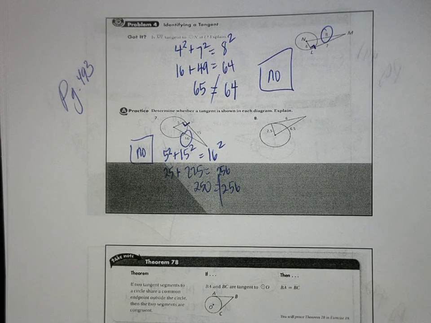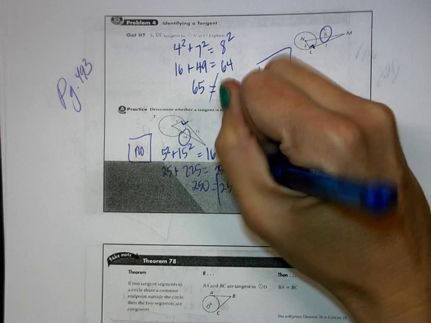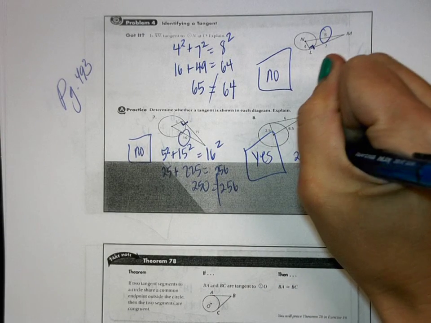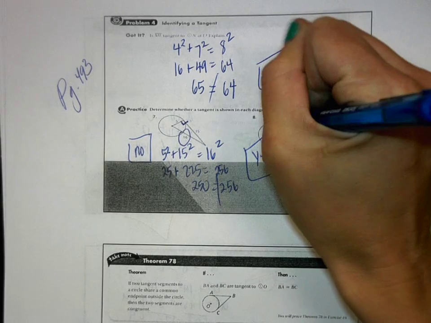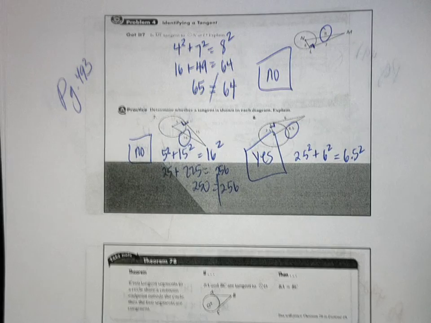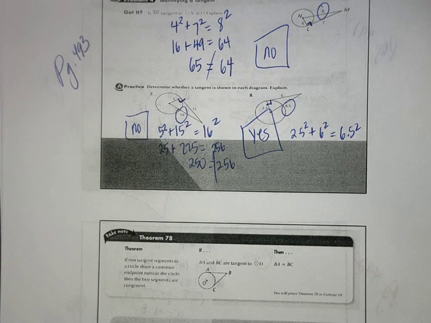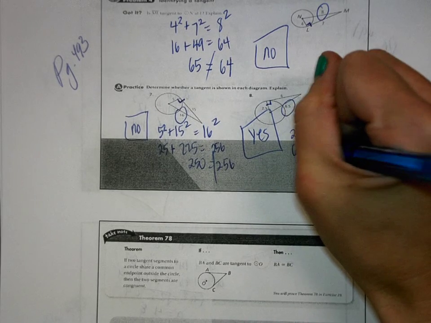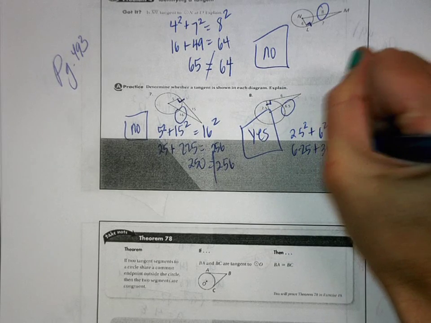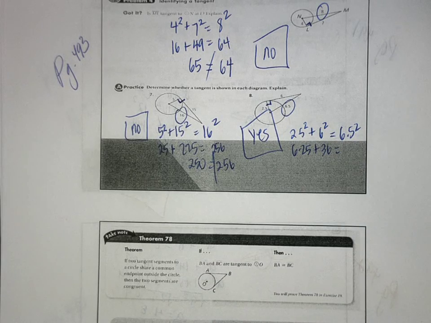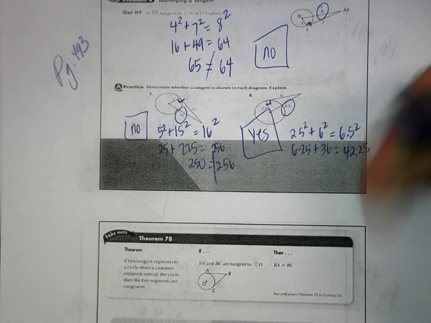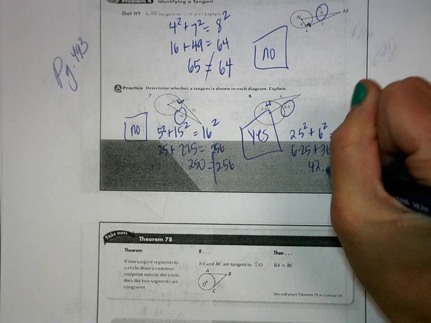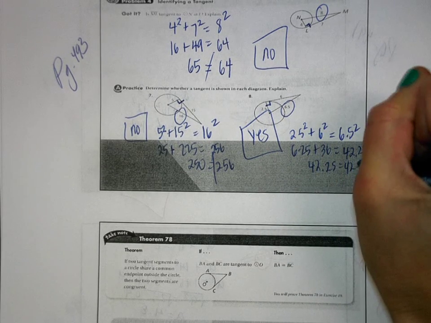Okay. The correct answer is yes. 2.5 squared plus 6 squared should equal 6.5 squared. Again, this would be our 90, which means 6.5 is my hypotenuse. What was 2.5 squared? Thank you. And then 6 squared is 36. And then 6.5 squared is? Thank you, 42.25. And when you add those together, it makes them equal. Okay, do we have any questions?